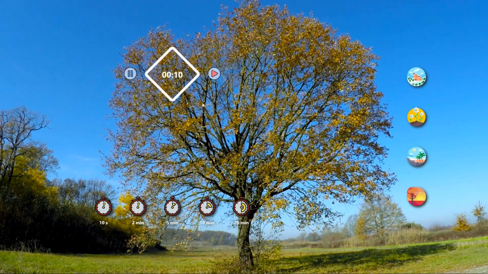Alright, now I'm going to click on play and let's see what's going to happen. Now you've seen that when I clicked on the play button, the audio started playing, and also this progress bar is moving, and this was counting down from 10 seconds.